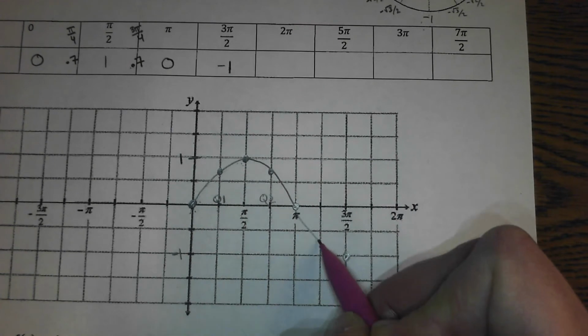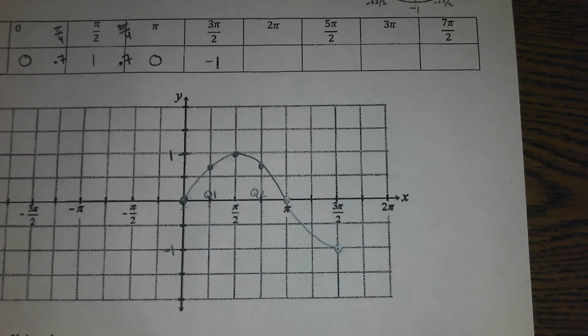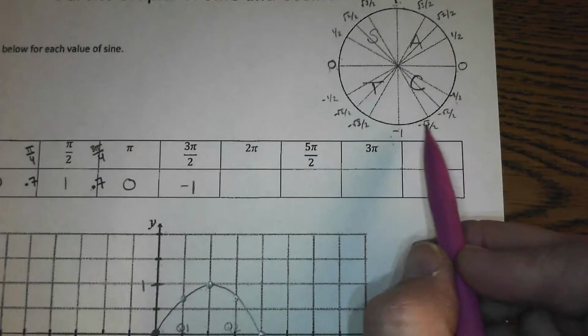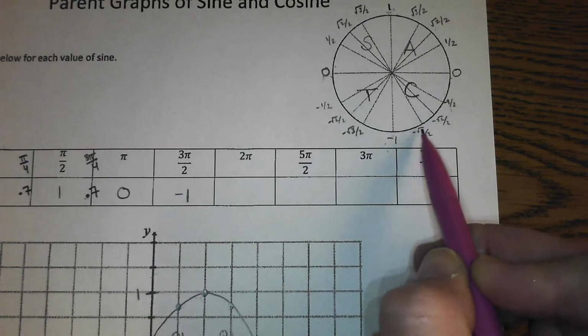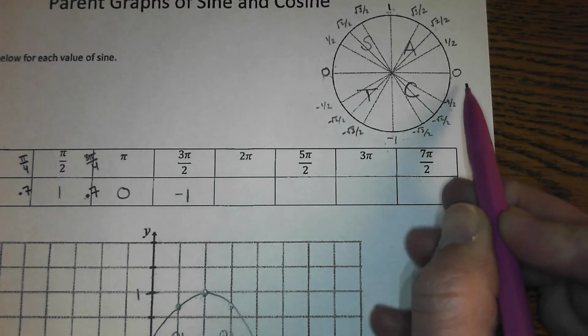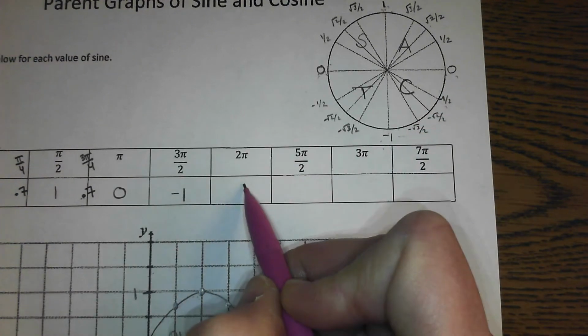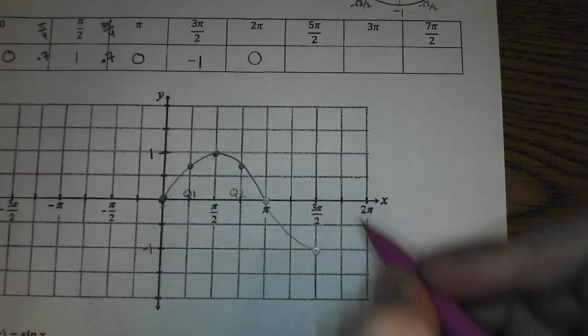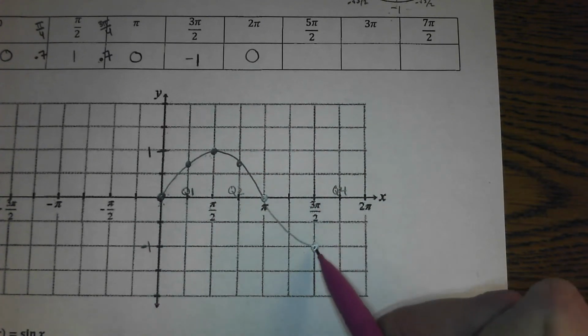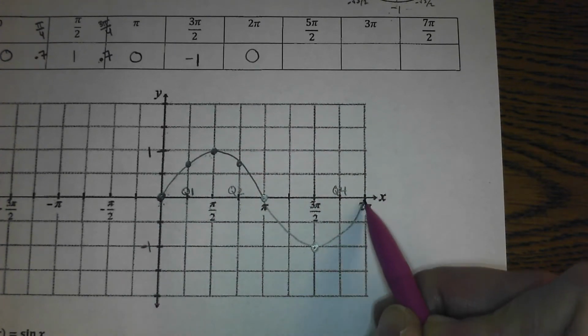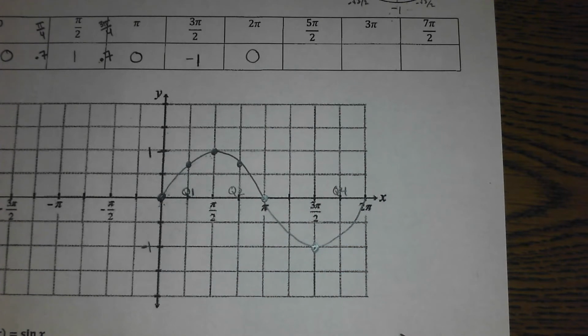I'm not going to do that intermediate point on this one. I'm just going to kind of smooth it out, knowing that -1 is the absolute lowest I ever get, right? And then 2 pi, by the time I get back here, I'm still in the negatives in the fourth quadrant, but I'm increasing back up to 0 because 2 pi pairs with 0. So in Q4, I'm still in the negatives, I'm still underneath the x-axis, but I start to increase through quadrant 4.